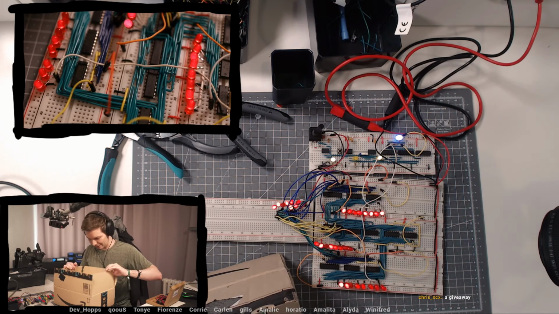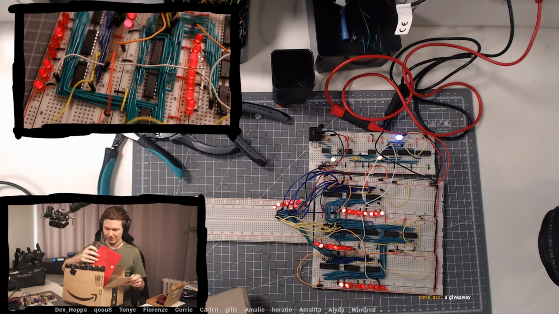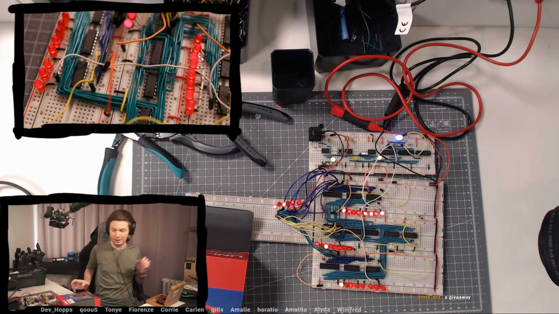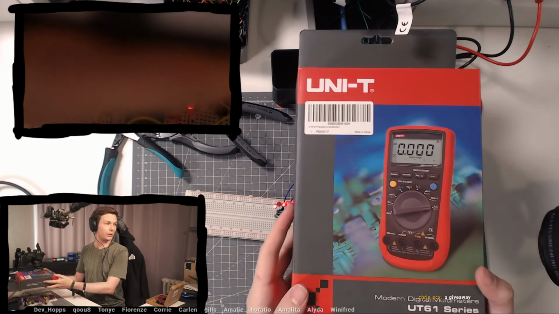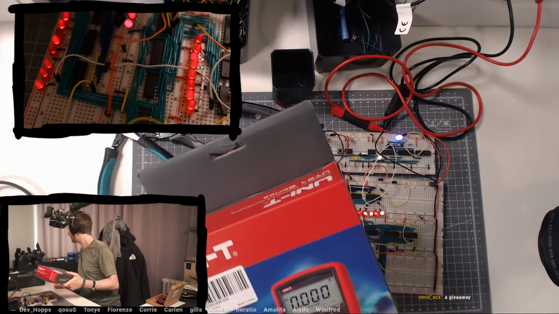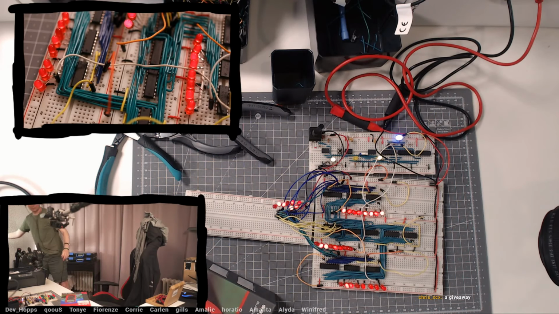Okay, so what else do we have in here? Another thing we have here is a better multimeter. In one of the earlier streams, I failed. It was a real bad fail. I have this other multimeter here. I have had this for quite a while now.